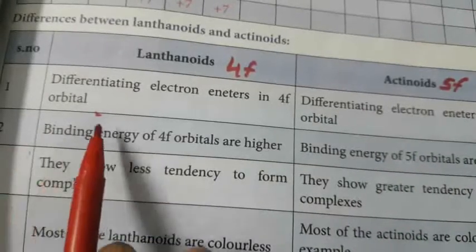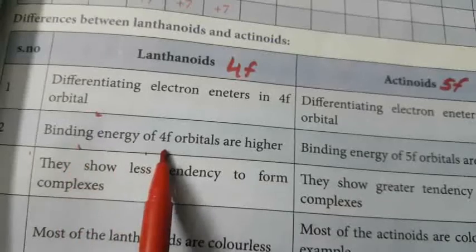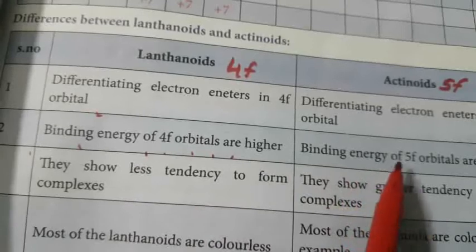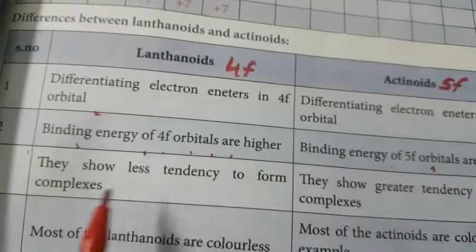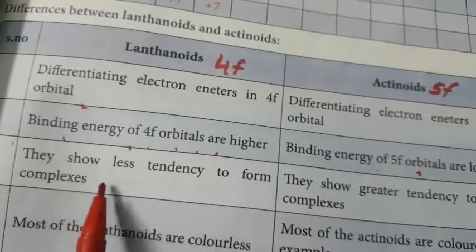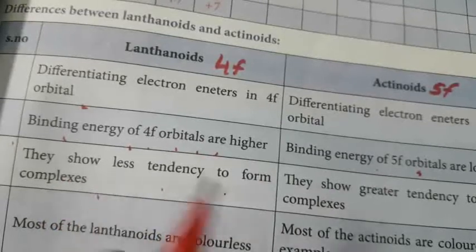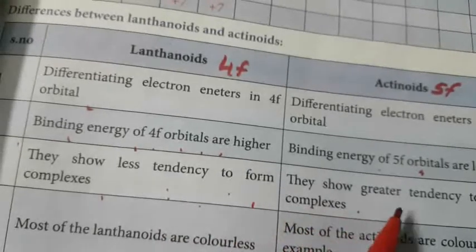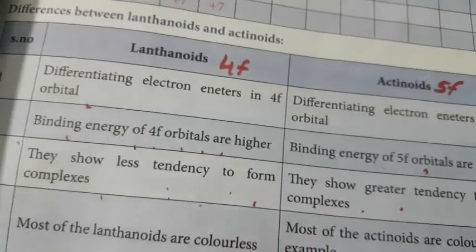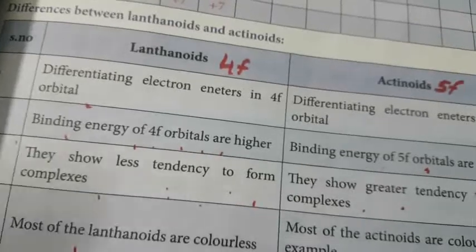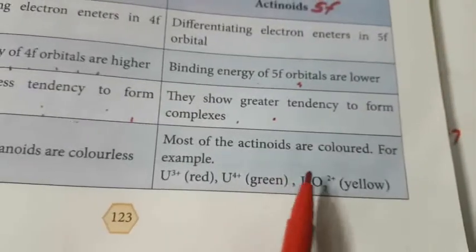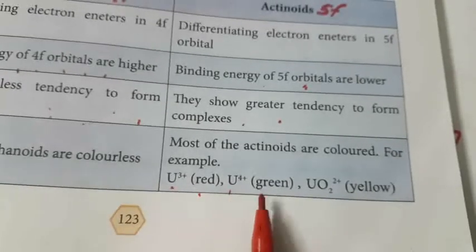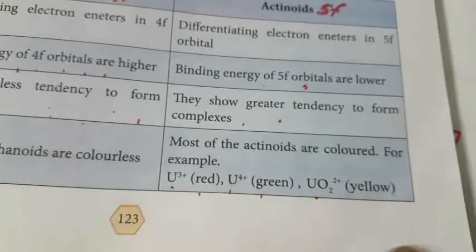Another point is that the binding energy of 4f orbitals is higher in lanthanides, while actinides have lower binding energy. Lanthanides show less tendency to form complexes, but actinides show greater tendency to form complexes. Lanthanides are colorless, but most actinides are colored: uranium 3+ is red, uranium 4+ is green, and uranyl is yellow.